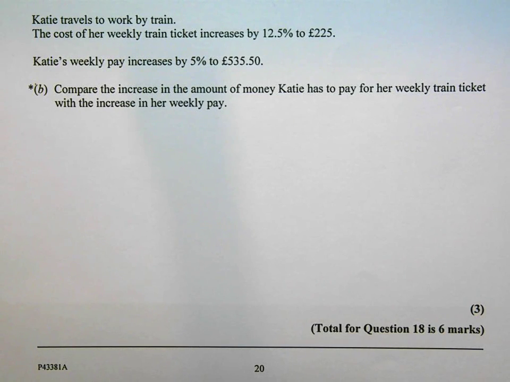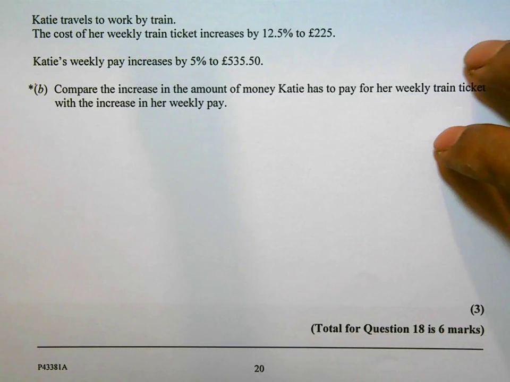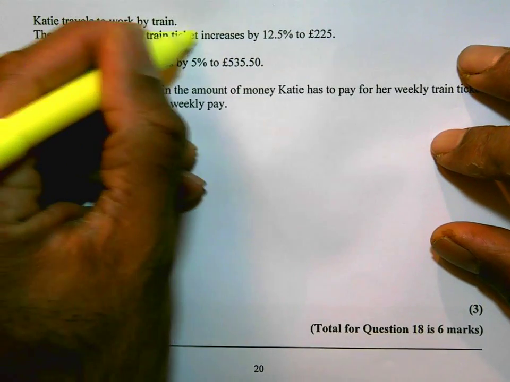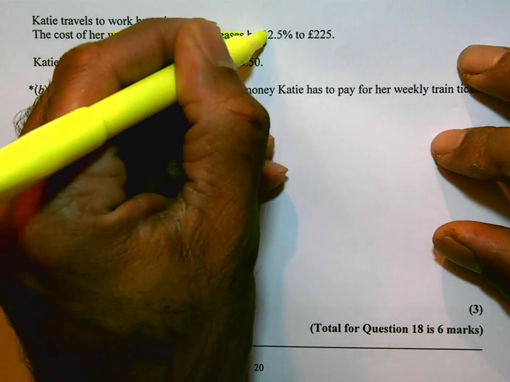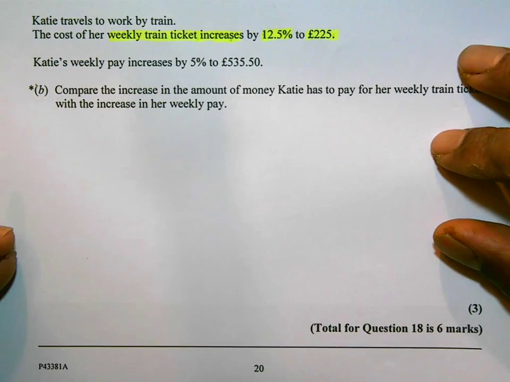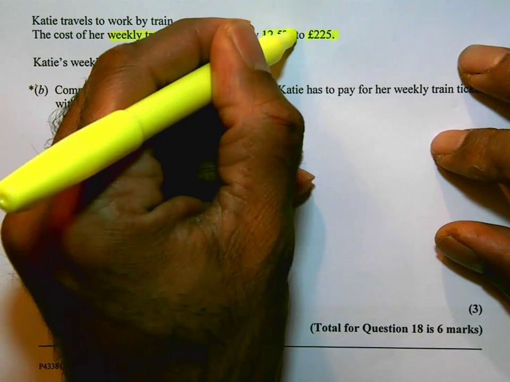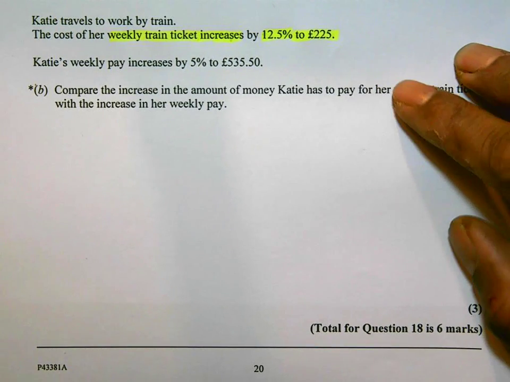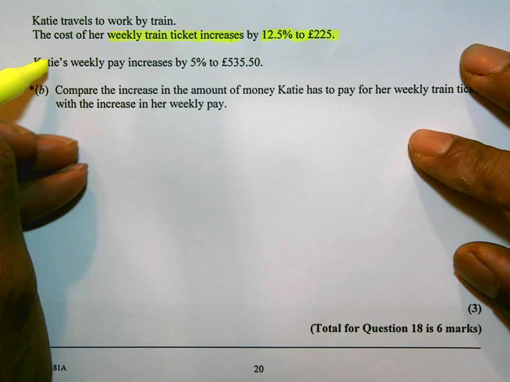Okay, looking at part B, let's read the question and see what they ask. The question says, Katie travels to work by train. The cost of a weekly train ticket increases by 12.5% to £225. Now the £ is important, so that means the £225 is the increase already.